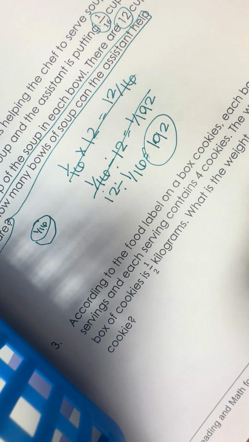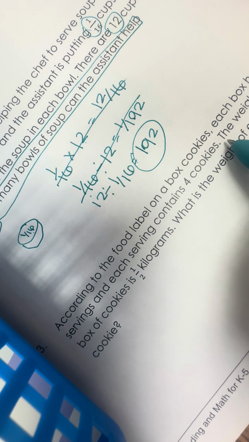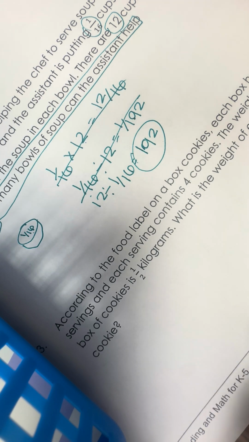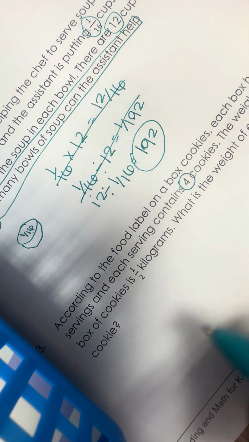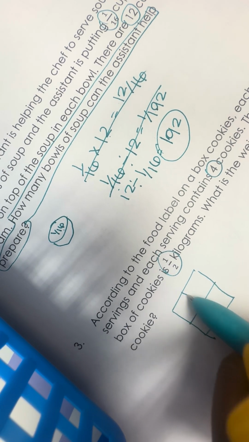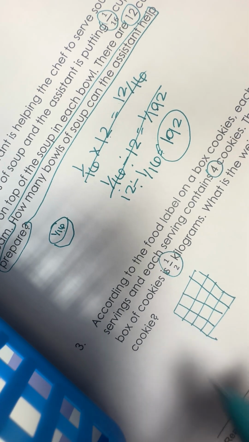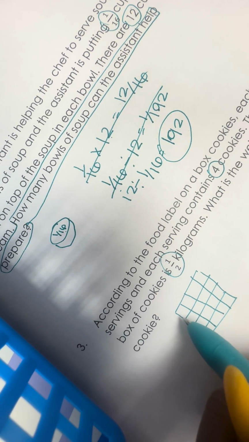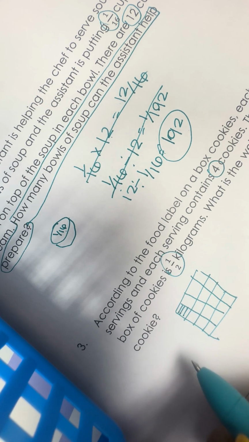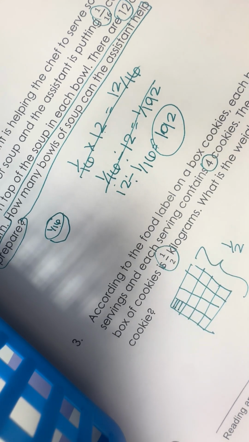According to the food label on a box of cookies, each box has 16 servings, and each serving contains 4 cookies. The weight of the box of cookies is 1/2 kilogram. What's the weight of each cookie? So actually, all 3 of these are important because I'm starting with an entire box. That is 16. This is all of the servings, and each serving has 4 cookies. Okay, the whole thing is 1/2 kilogram.